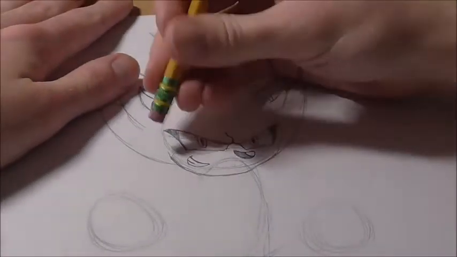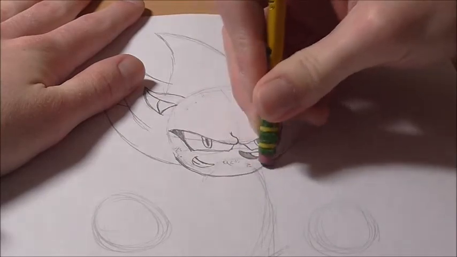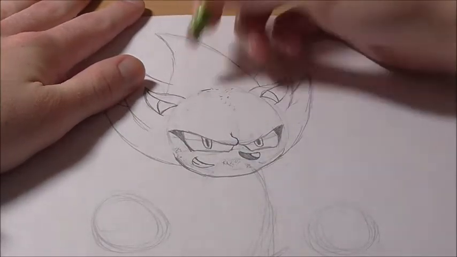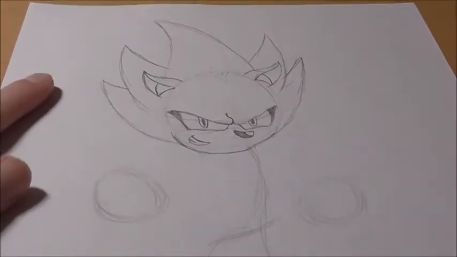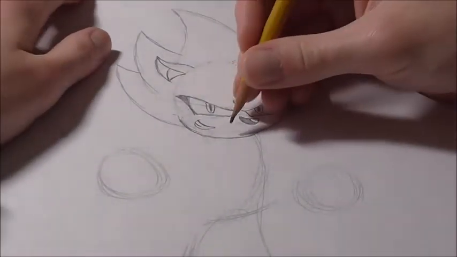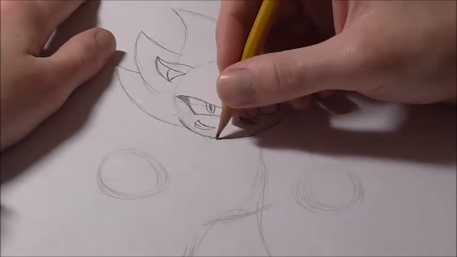Which he actually does have a pretty cool head. You can erase some of the detail lines because they might get in the way a little bit. Real quick. And yeah, that's how you have his head. So now you can draw in his body, which his body's pretty basic actually. He has no body detail, it's just kind of like a shape.